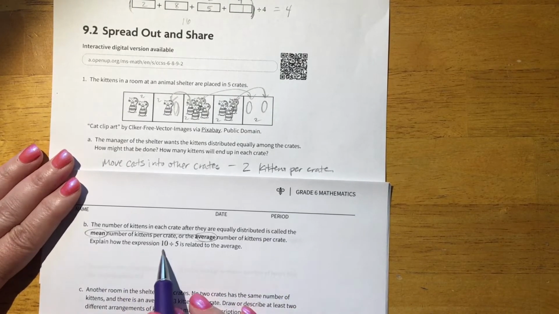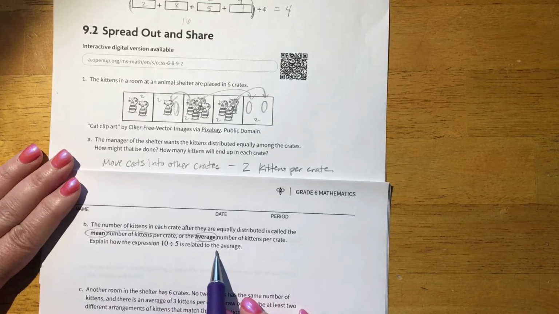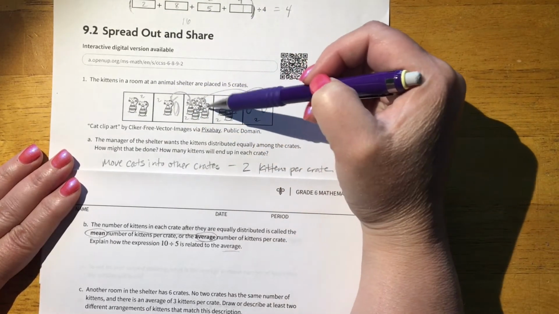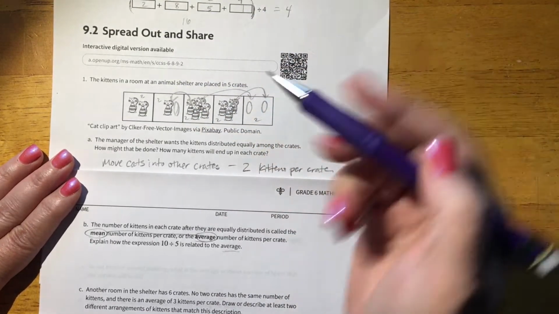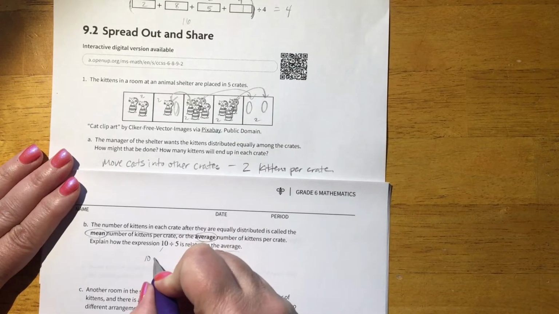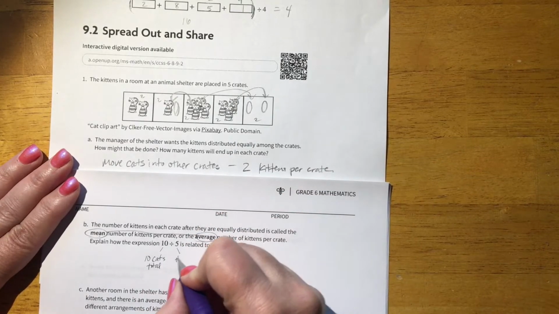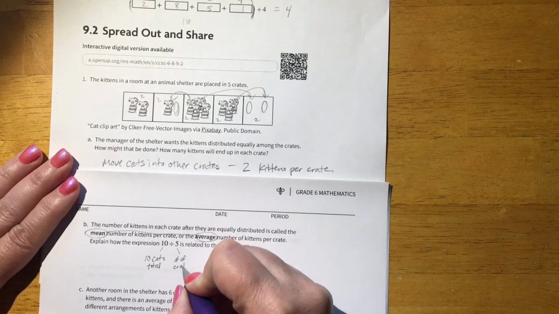Explain how the expression 10 divided by 5 is related to the average. Well, how many cats do I have? 1, 2, 3, 4, 5, 6, 7, 8, 9, 10. I have 10 cats total, right? And what is the 5? Well, that's the number of crates.